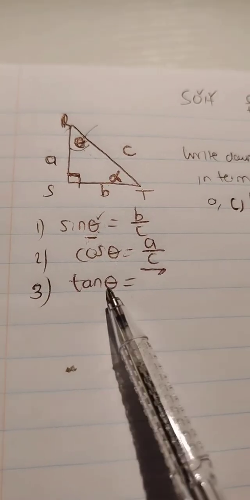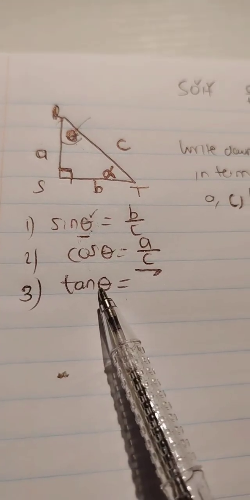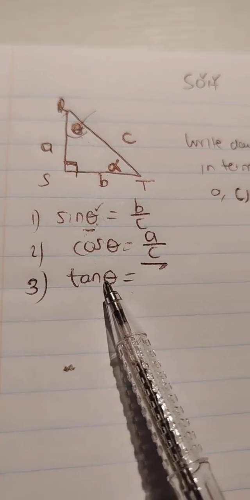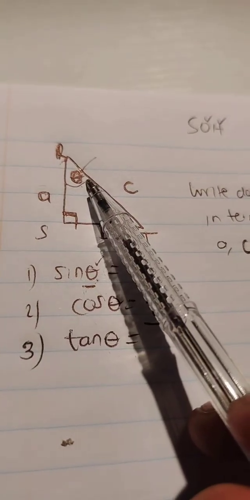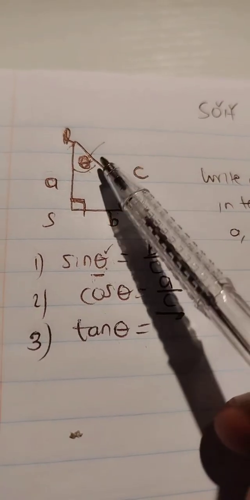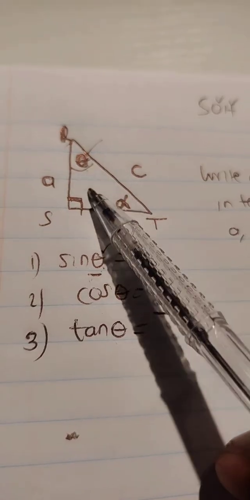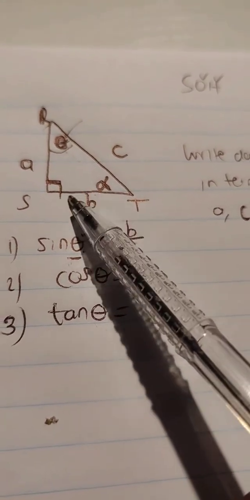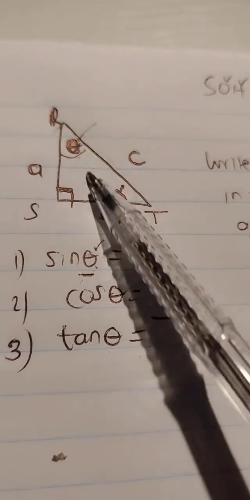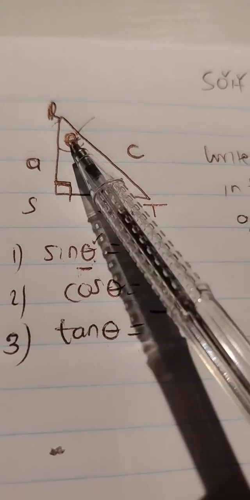So tan theta, TOA, that's the definition, opposite over adjacent. Where is theta? There is theta. Which side is opposite theta? Because that's your opposite side. Which side is opposite theta, guys?